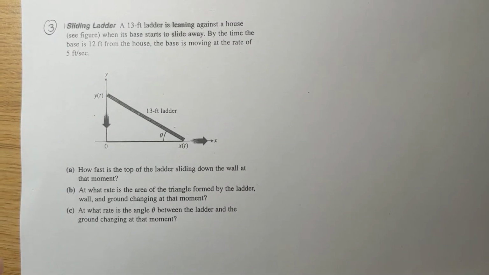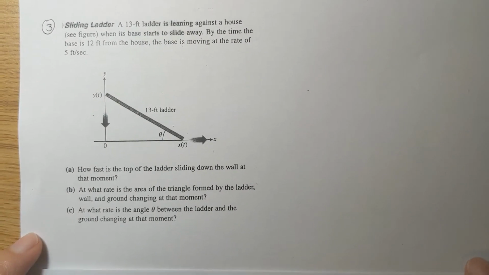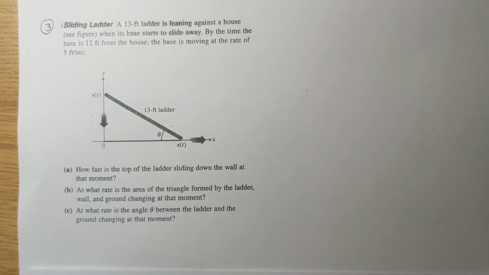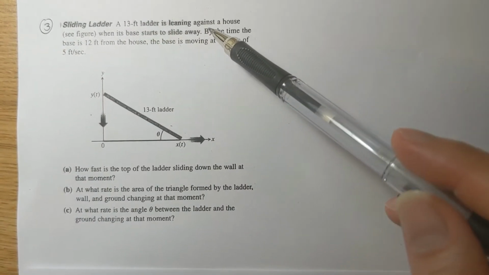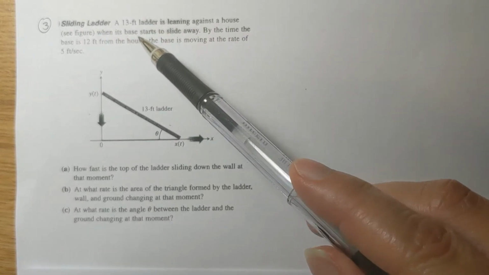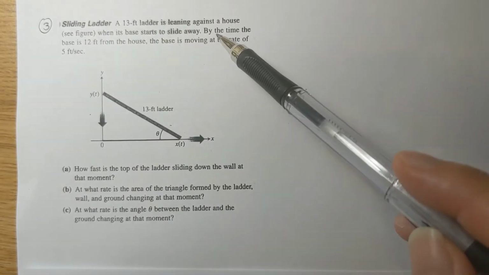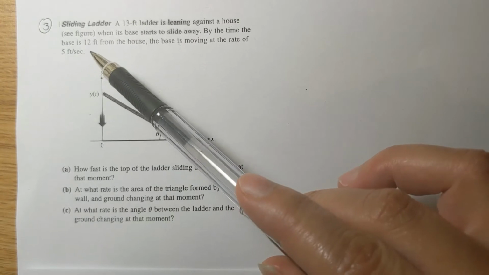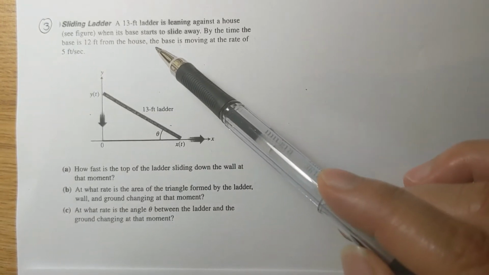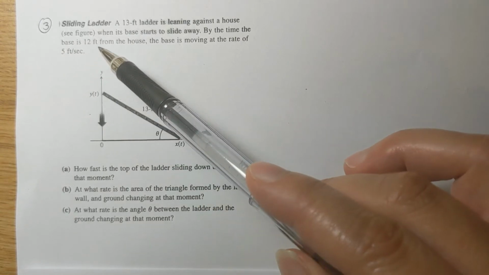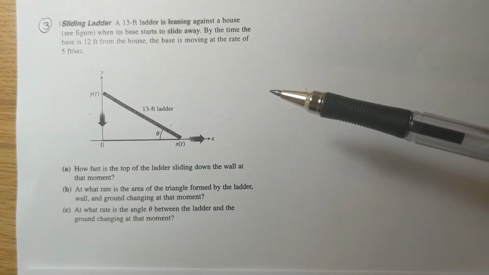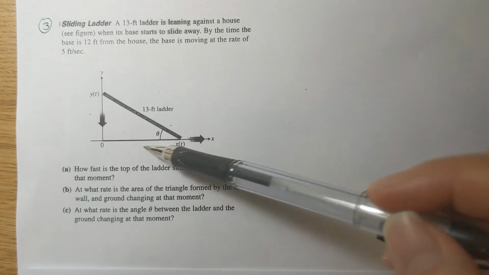Alright, so let's take a look at question number 3. Number 3 has 3 parts. It says a 13-foot ladder is leaning against a house when the base starts to slide away. By the time the base is 12 feet from the house, it is moving at the rate of 5 feet per second. So you have a diagram.